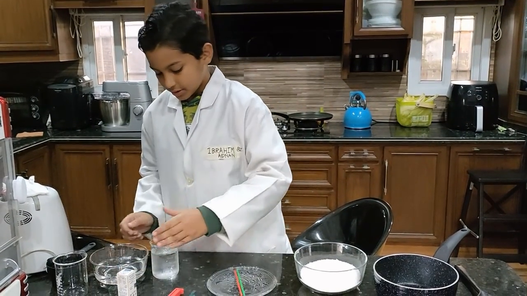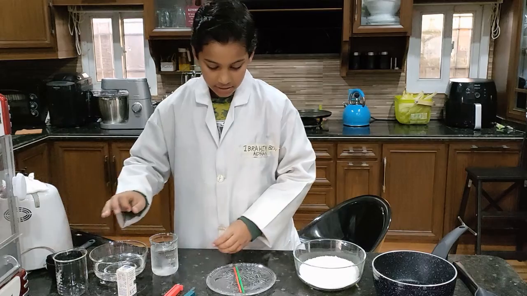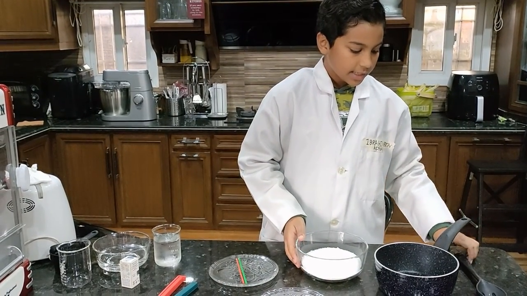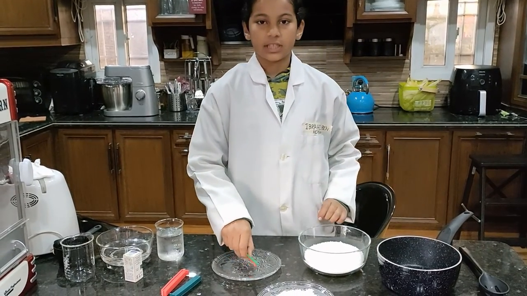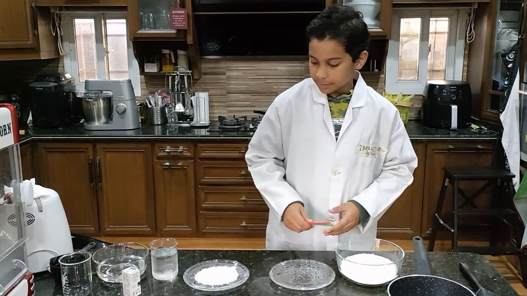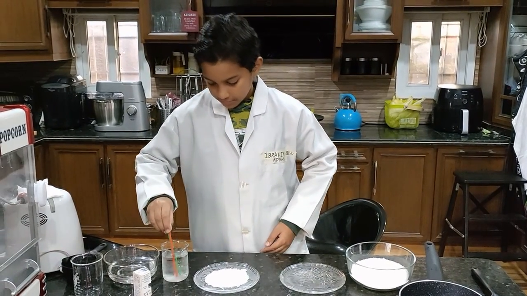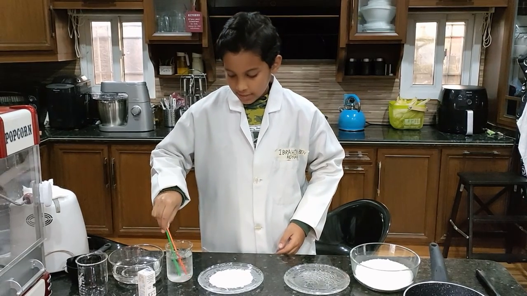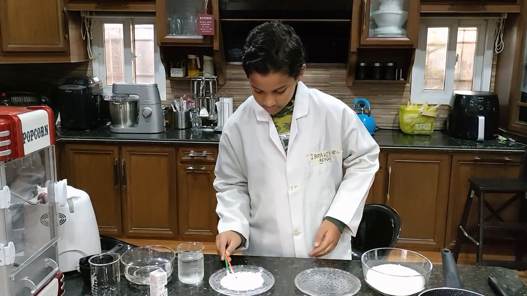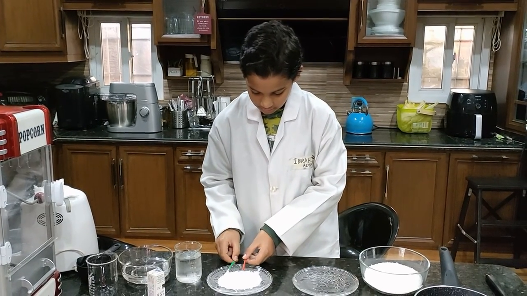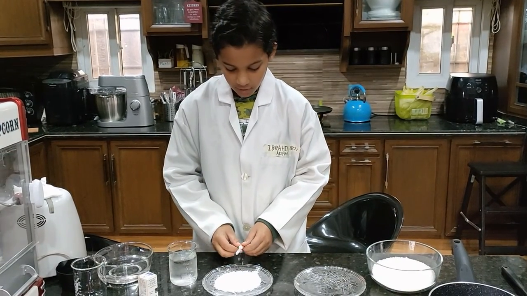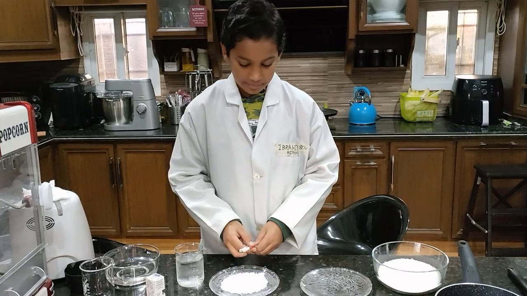1 cup of water and 2 beakers, 3 cups of sugar, a pot and a mixing spoon, and 2 popsicle sticks and clips. So let's start the experiment. I will first dip the 2 sticks in the water and I will coat them with sugar. So we'll let them dry up for a bit.